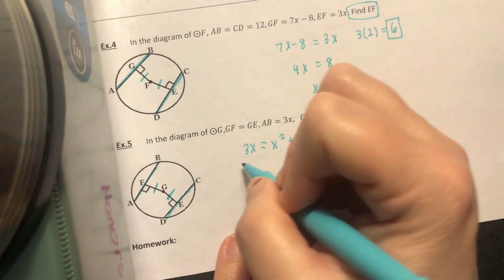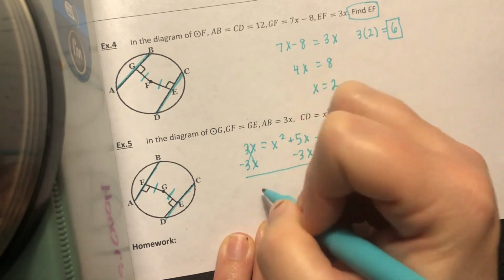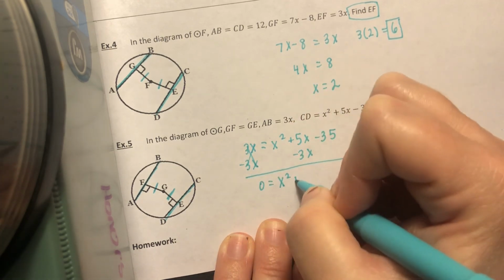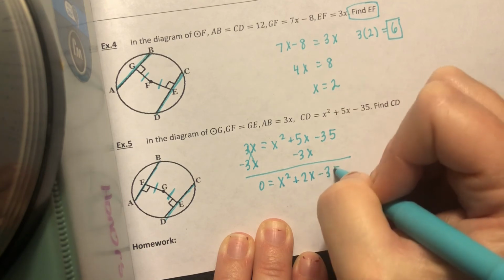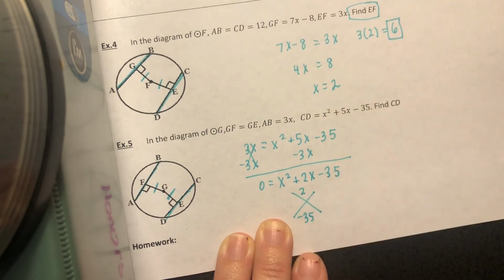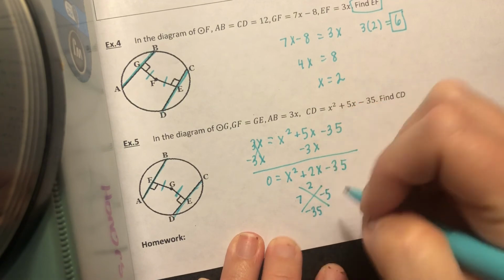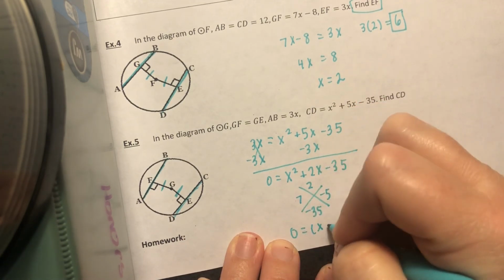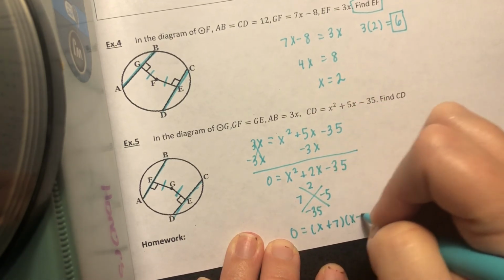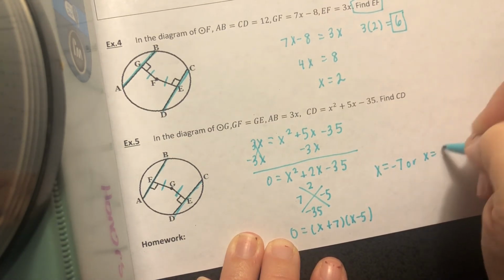So first things first, we're going to subtract 3x from both sides. We get 0 to be x squared plus 2x minus 35. So we're going to factor this. What multiplies to give us negative 35, but adds to give us 2? It's going to be 7 and negative 5. So 0 is x plus 7 times x minus 5. So x is negative 7 or x is 5.